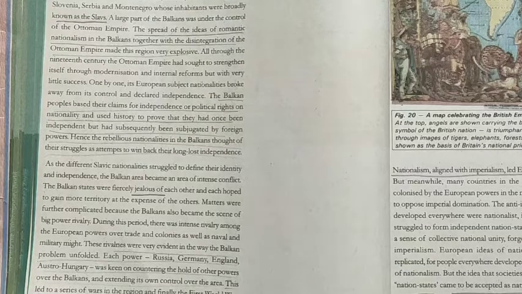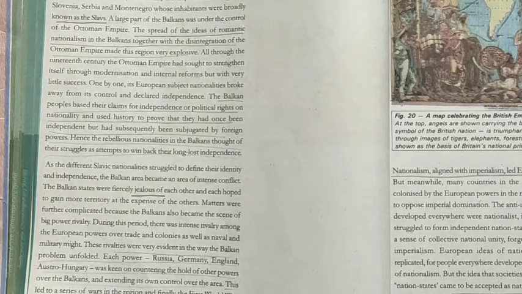There are also some points that you need to remember that caused tensions in the emergence of the Balkans. The first was ethnic variation that we just discussed, and the second is the disintegration of the Ottoman Empire. A large part of the Balkans was under the control of the Ottoman Empire. The ideas of romantic nationalism in the Balkans together with the disintegration of the Ottoman Empire made this region very explosive.